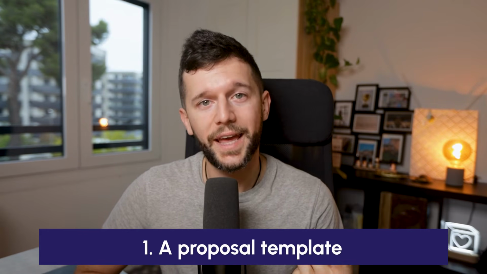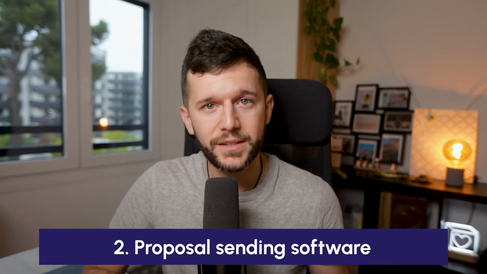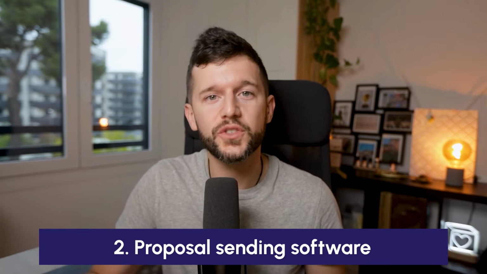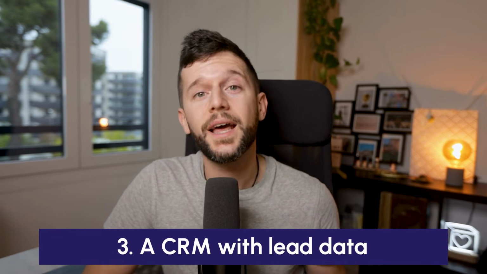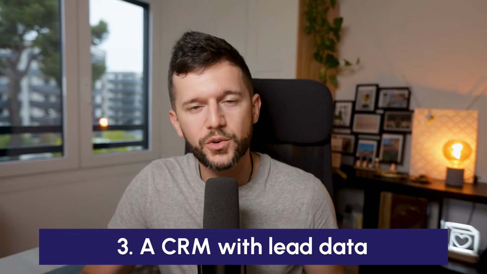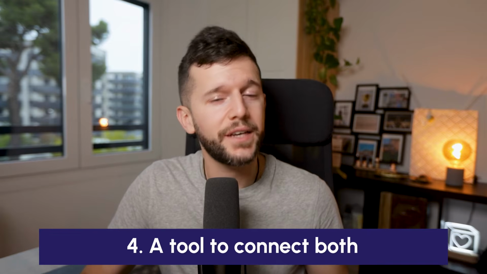So if you are sending 3 proposals or more per week, or you just want to automate it because you don't want to spend any time building proposals, let's see how we can automate it. We're going to need 4 things. 1, a proposal template, of course. Second, a proposal sending software, and we need this software to allow the client to sign such proposal. Third, a CRM system or customer relationship management where we are going to have all the lead data. And fourth, a tool to connect everything.